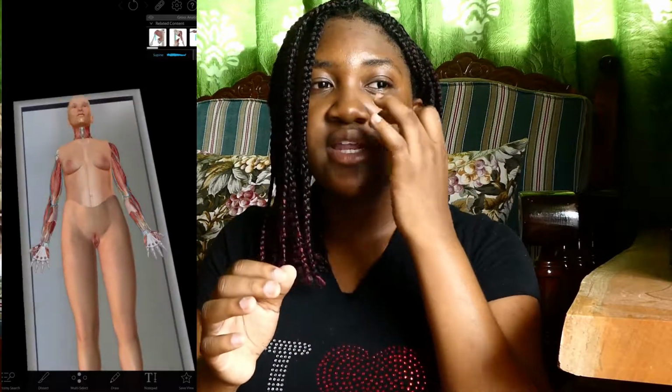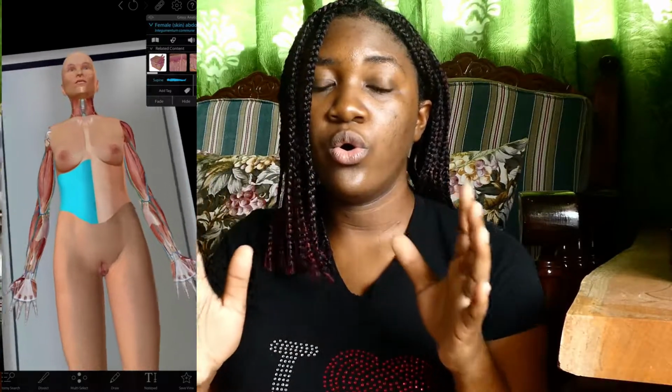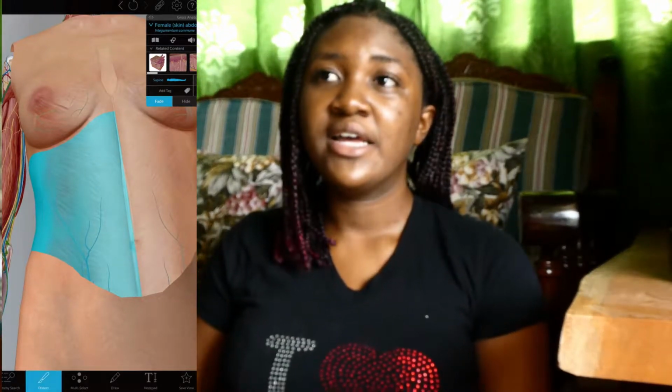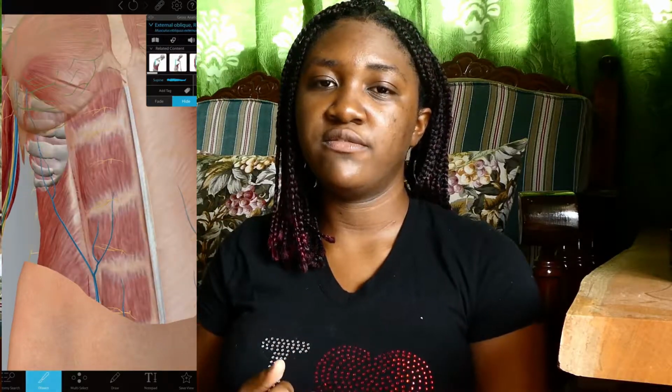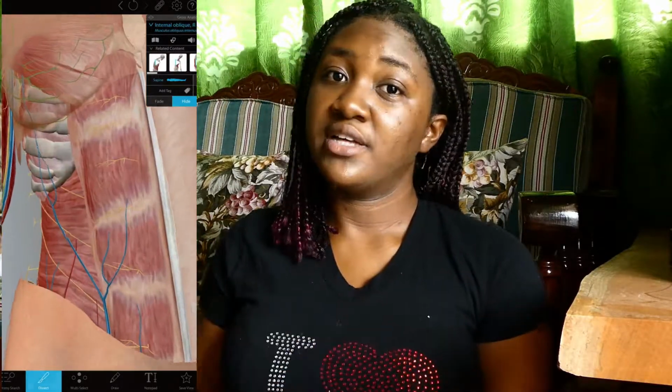You can zoom in, you can zoom out, you can individualize the structure and learn a whole lot of information on that structure. They even have quizzes, so you can quiz yourself on the structures as well. It's really a really good way to study anatomy if you are doing classes online and not able to go to the anatomy lab.